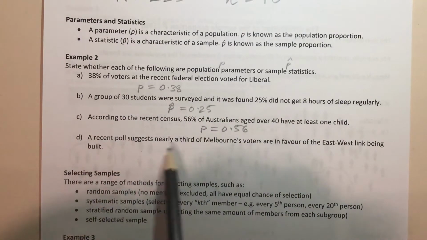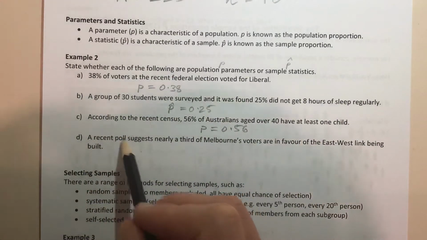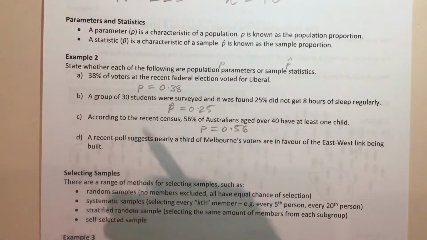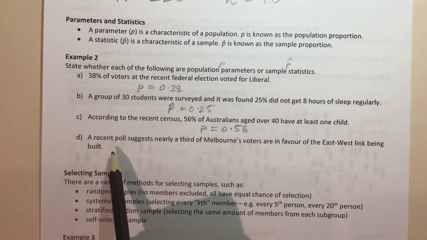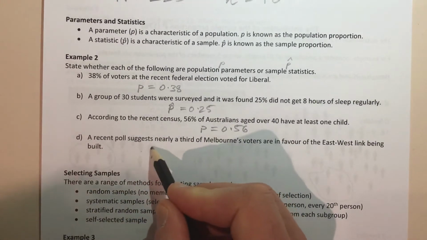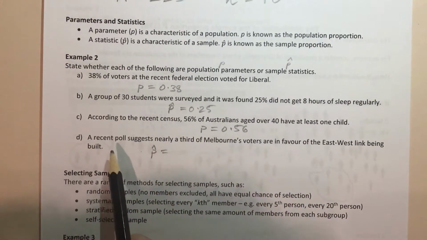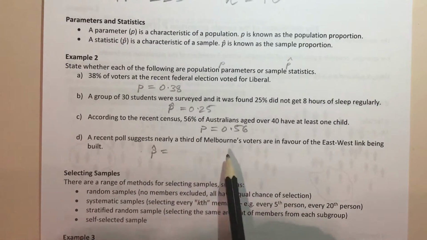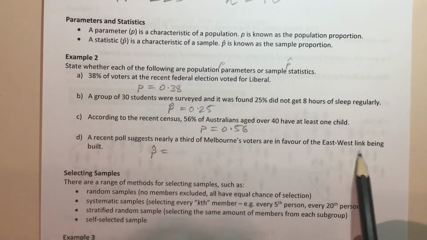And a recent poll suggests, well, before you even read any further, a poll is like a survey, which is like a sample. So a poll means that we're talking about a sample proportion, p hat. If we read the rest of it, a recent poll suggests nearly a third of Melbourne's voters are in favour of the East-West link being built.